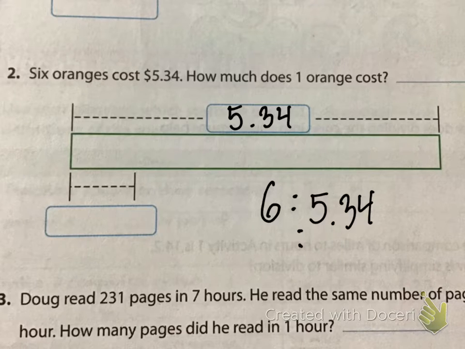It doesn't make sense. We have to write similar units on similar sides. So this side is our orange side. So we write our oranges on this side. This side is our money side. So we write our money on that side.